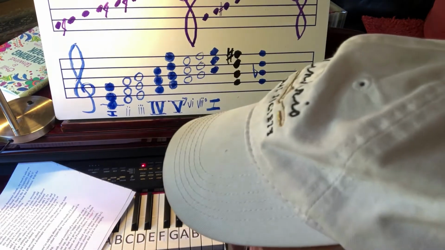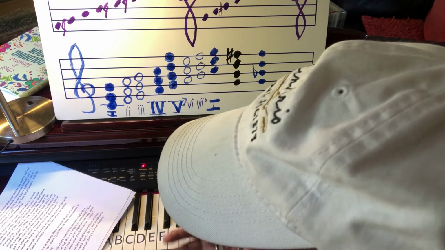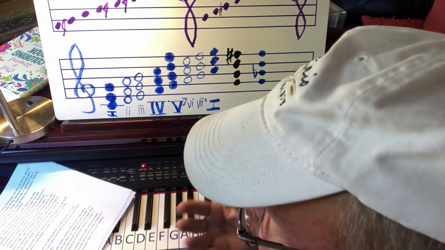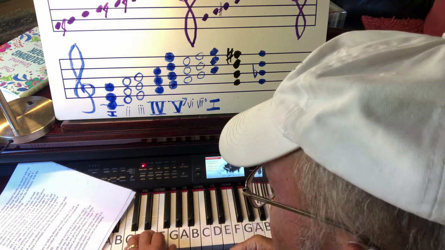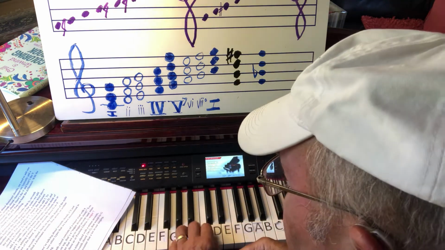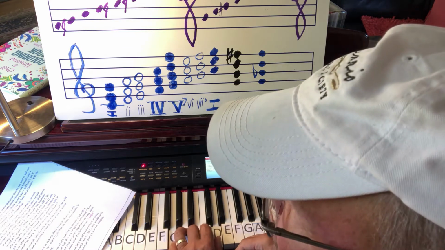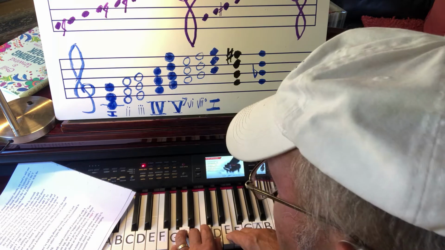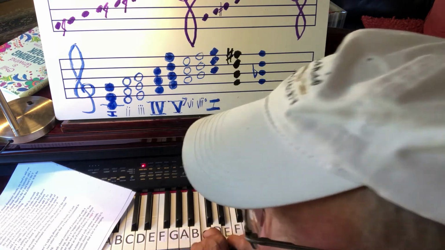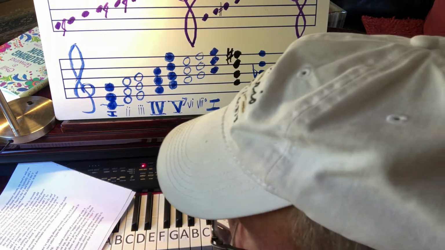Now, while we're talking about dominant chords, we need to add one more type of chord, and that's the 7th chord. Because typically we add a 7th to the 5 chord. Here's the 5 chord in the key of C. And we add the 7th, you can hear the difference. It's more compelling with the added 7th.